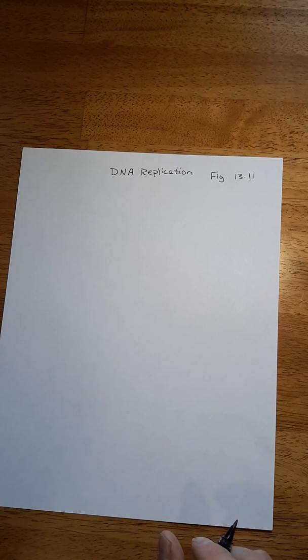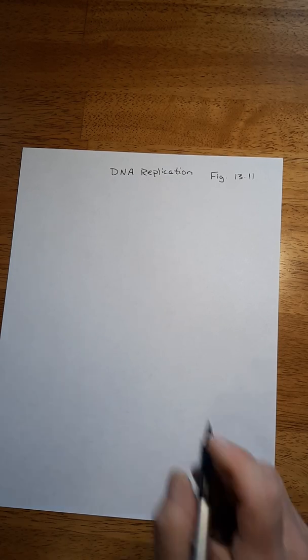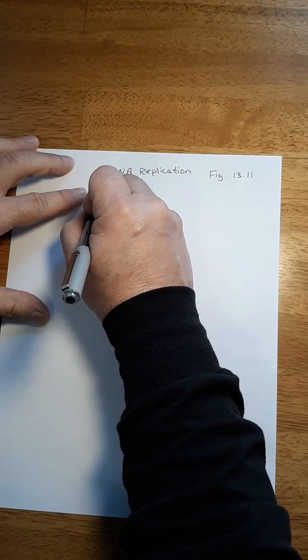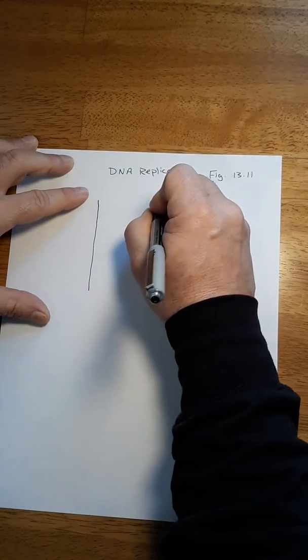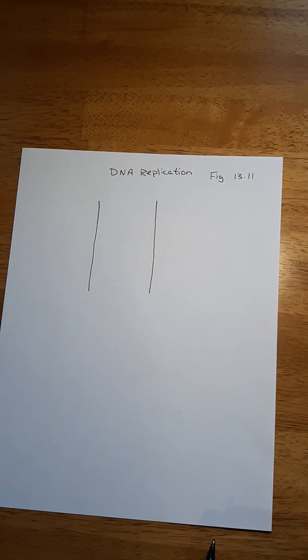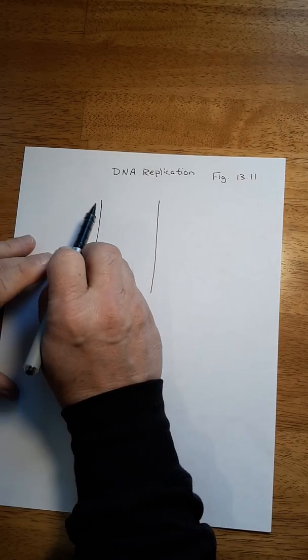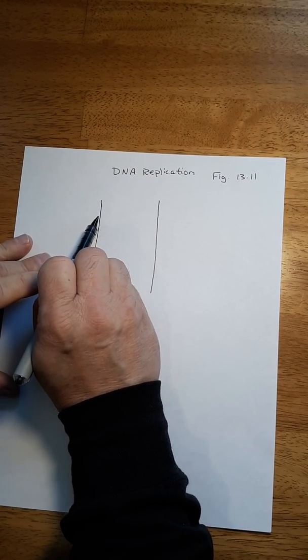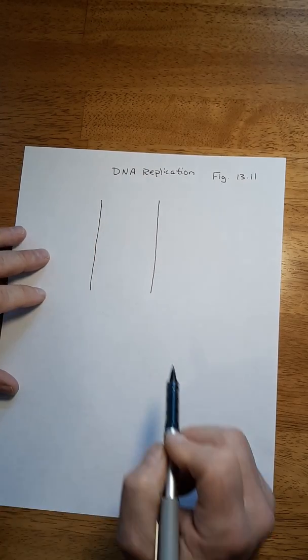Now, a couple things hopefully from the previous video that you picked up is DNA is a double-stranded molecule, and we talked a bit about that 5' 3' orientation. So we're going to show just 2 simple lines to represent the outside supporting portion of the molecule. Those would represent the phosphate, sugar, phosphate, sugar, phosphate, sugar.